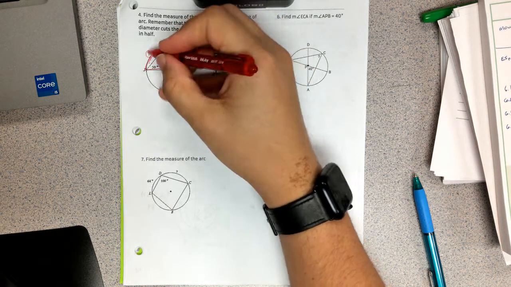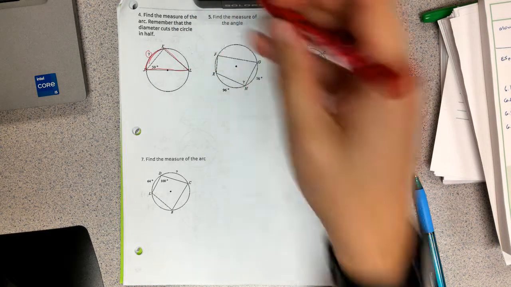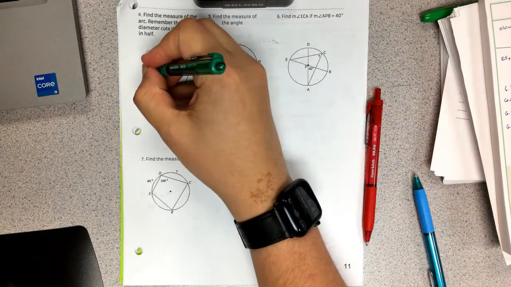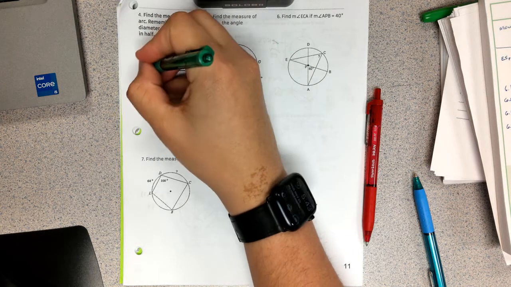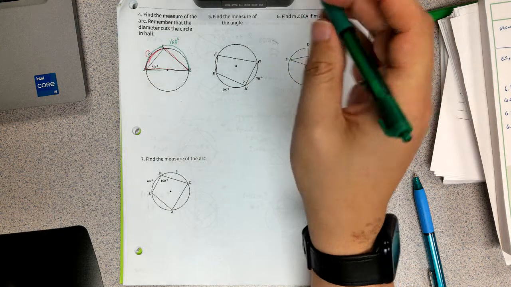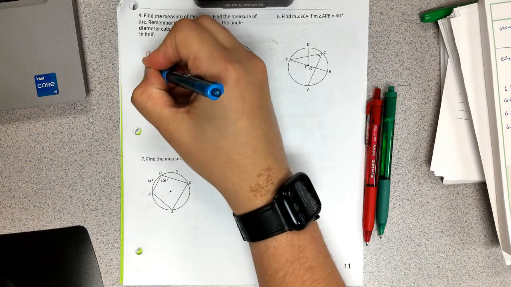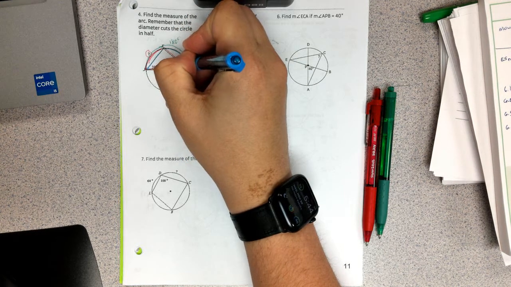Well, I don't have an angle and I don't have the arc, so I can't do anything there. But what I do have is a diameter, so I know that both of these arcs combined are going to be 180 degrees. I also know that I have this inscribed angle here that says that the angle is 50.